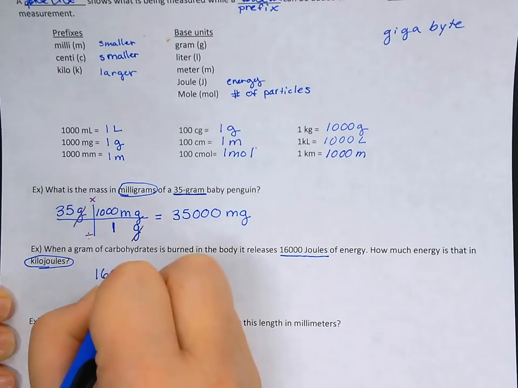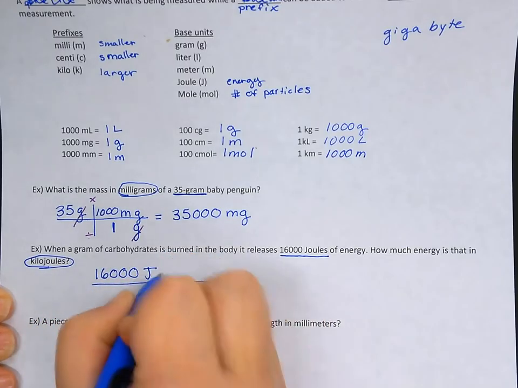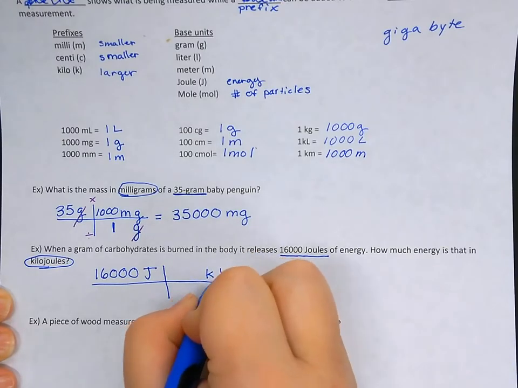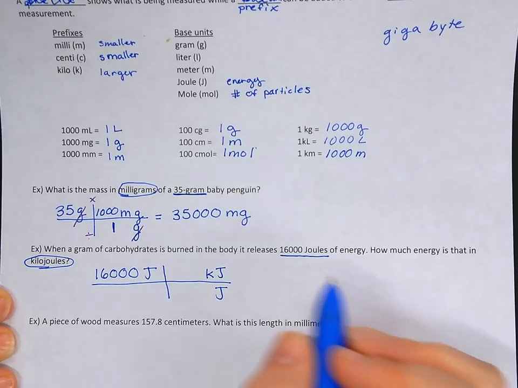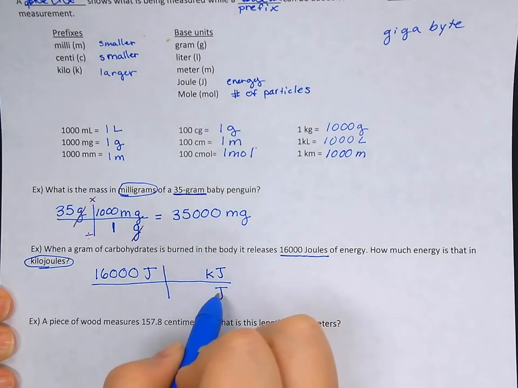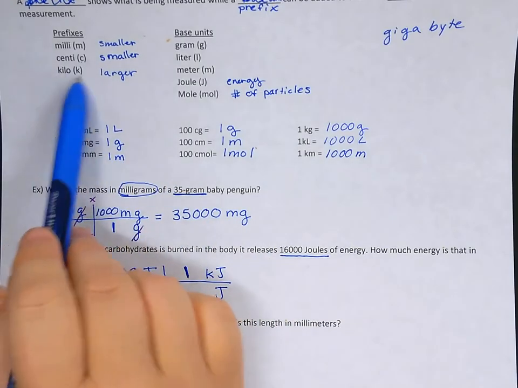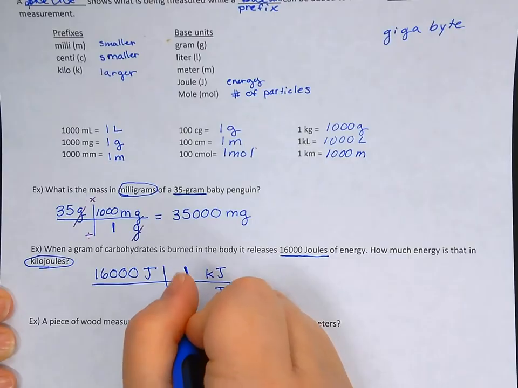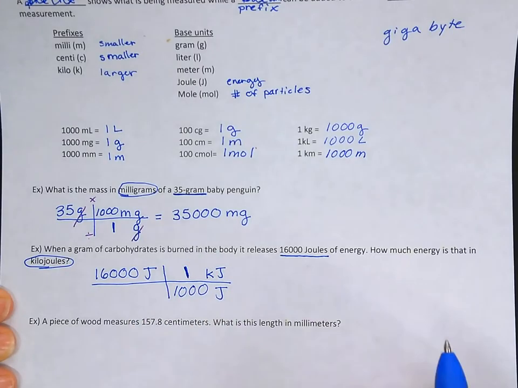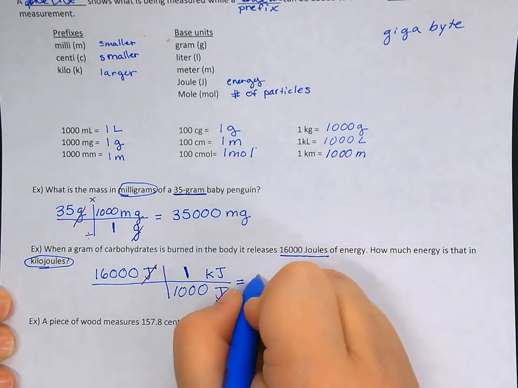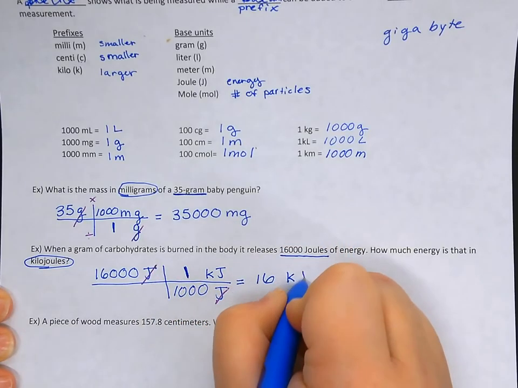So we're going to write down our given, J for joules. I'm going to copy my unit to the bottom and write what I want on the top. And again, I'm going to think about which one's bigger. Well, kilo is that larger unit, so I'm going to put my 1 next to the kilo, and then think about, okay, what's my relationship for kilo? Well, 1,000 of my base unit is equal to kilo, right? So here we can divide and cancel those joules. So we've got 16,000 times 1 divided by 1,000. So that gives us 16 kilojoules.